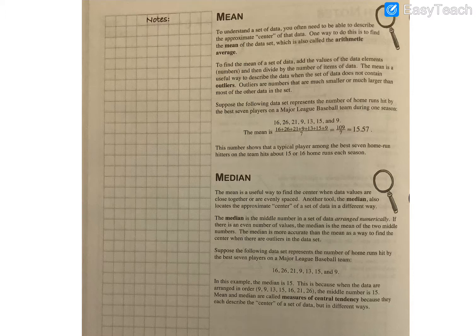Okay, today we're going to take notes on mean, median, mode, and range. So first, let me just highlight some important stuff. So it says to find the mean of a set of data, add the values, and then divide by the number of items of data.